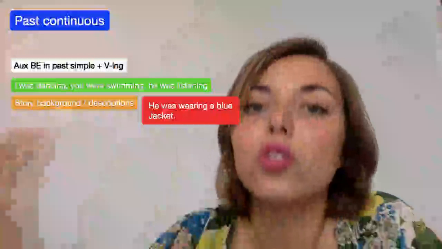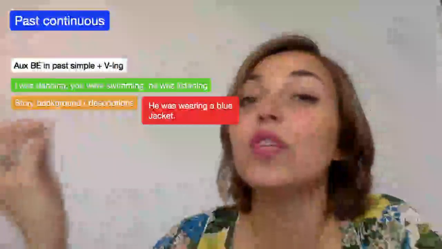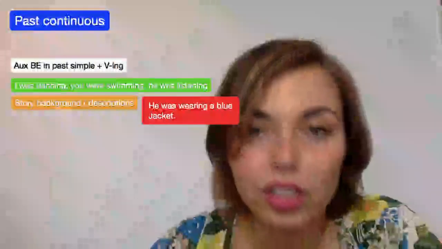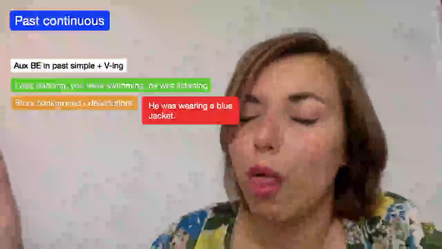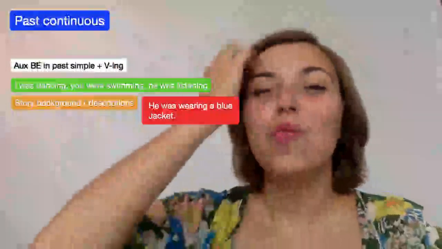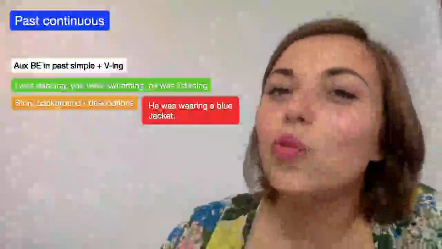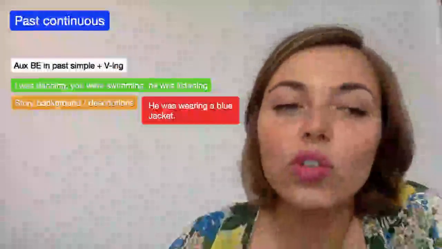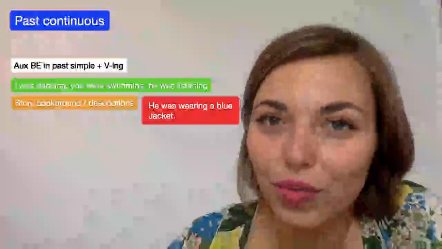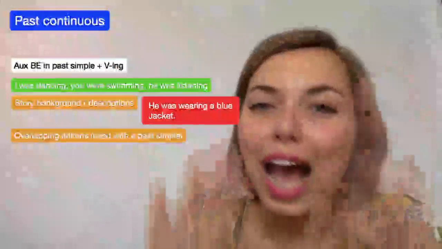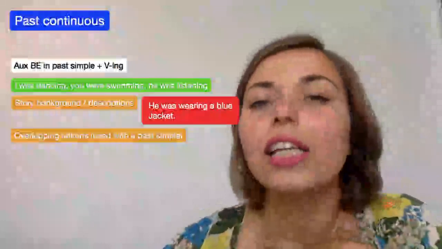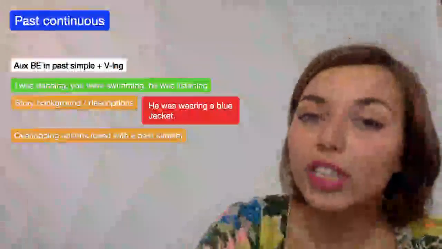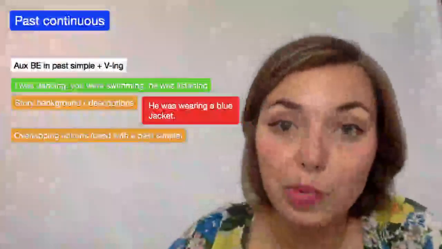So, most descriptions are going to be in past continuous, okay? While actions in a story will be in past simple, okay? Then you can also use the past continuous for overlapping actions, okay? And it's usually used with another tense at the same time, which is the past simple.